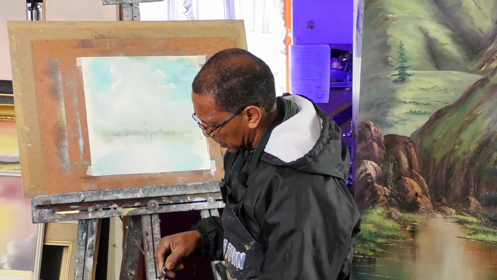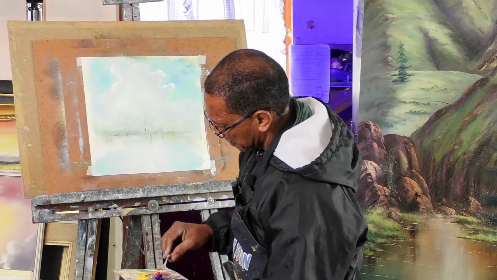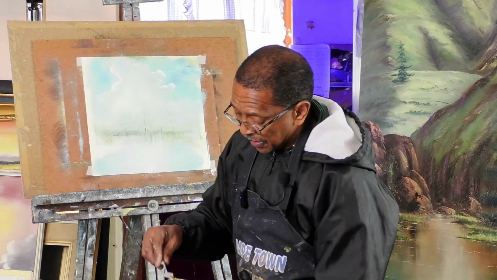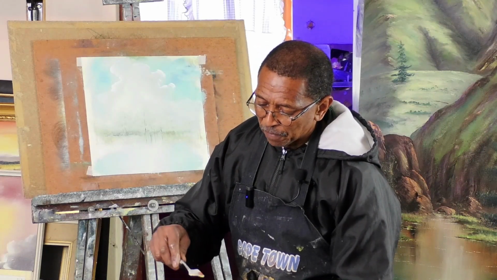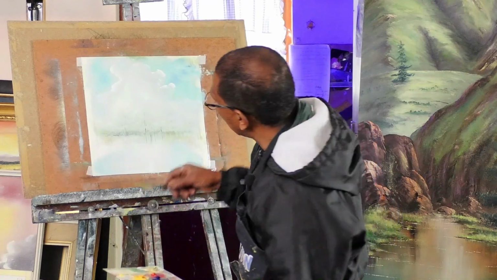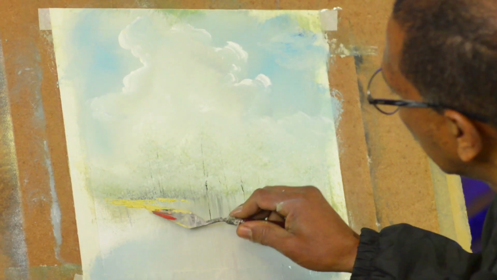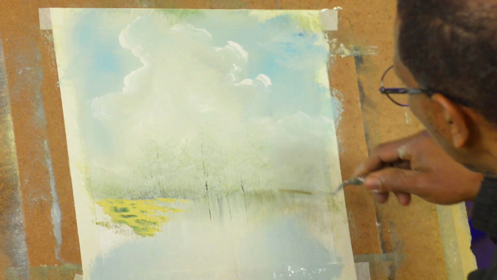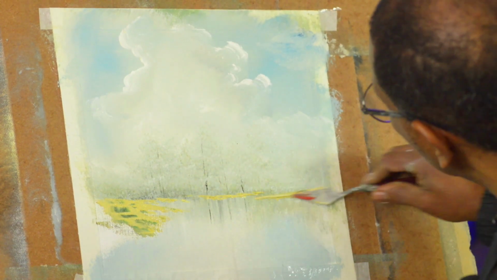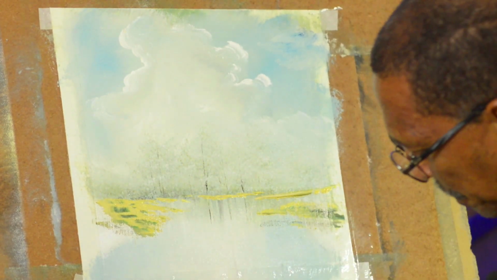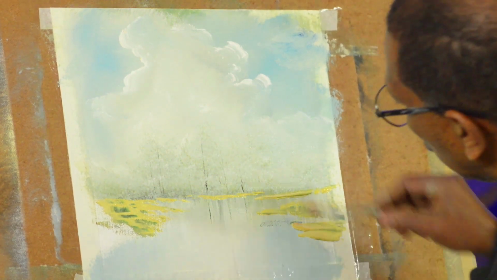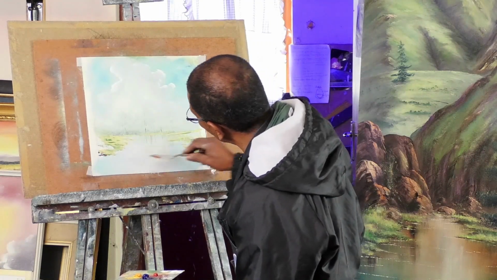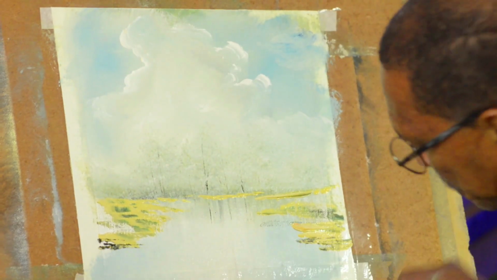Okay, below the trees we have grass. And my grass is going to be slightly green, a light green: yellow, white, lots of white, and a little bit of blue. Over there, there, and on this side, there. Take note, I use the palette knife to block color in. The grass closest to us is always darker.